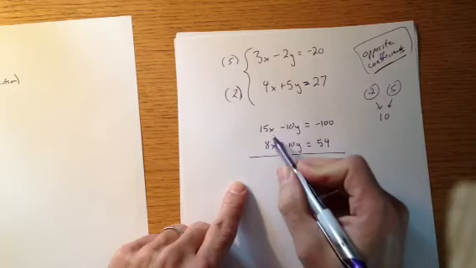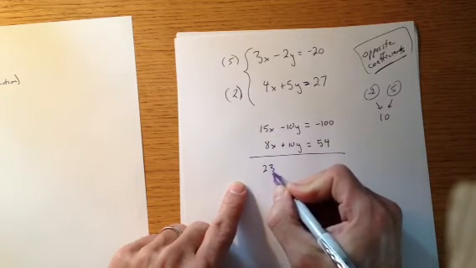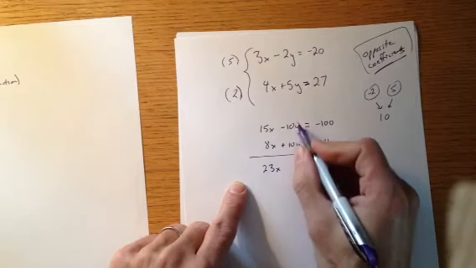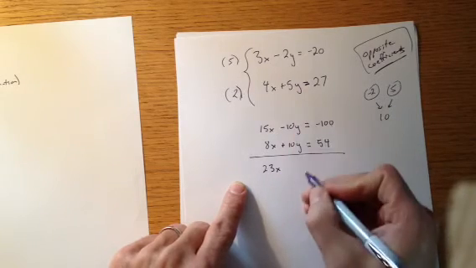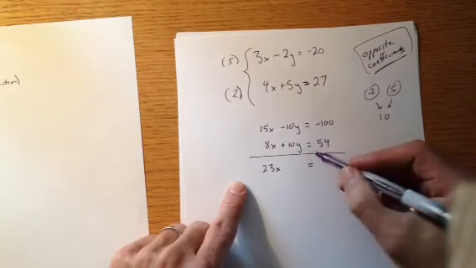All right, let's add up. 15x plus 8x. Let's see, that's 23x. Negative 10y and 10y. Those cancel out or eliminate each other. That's why we call it the elimination method.